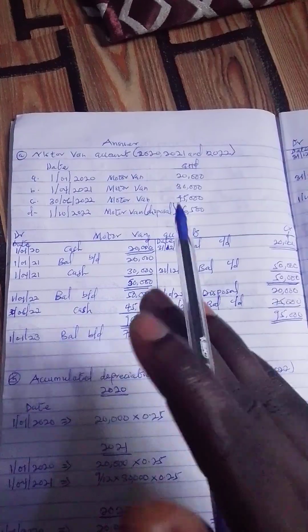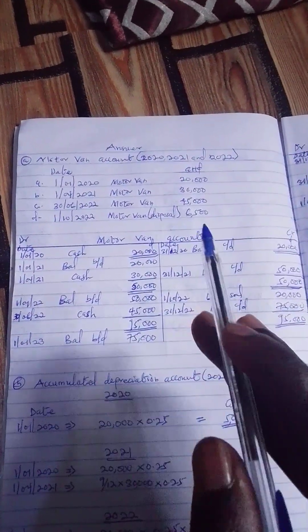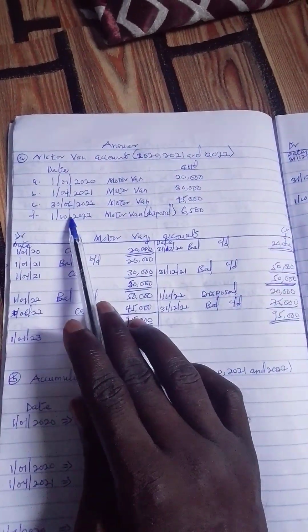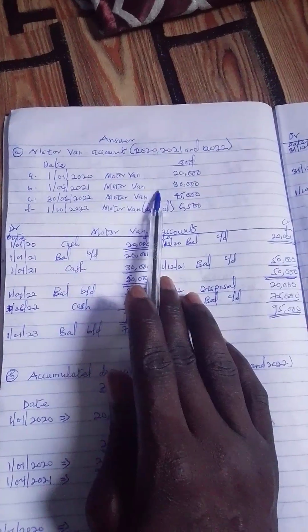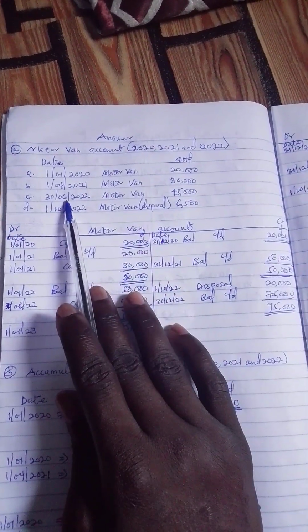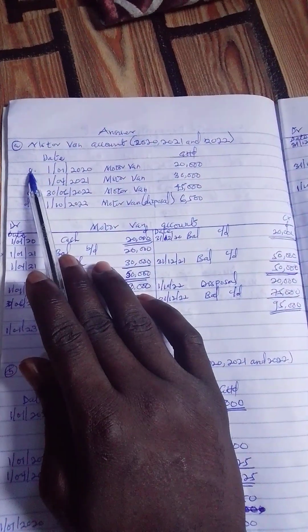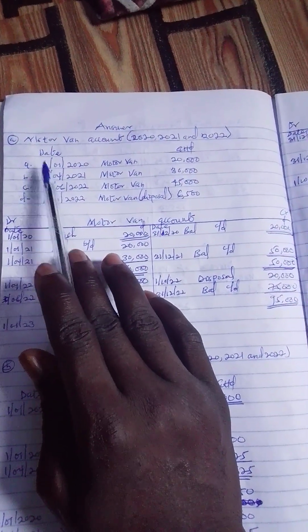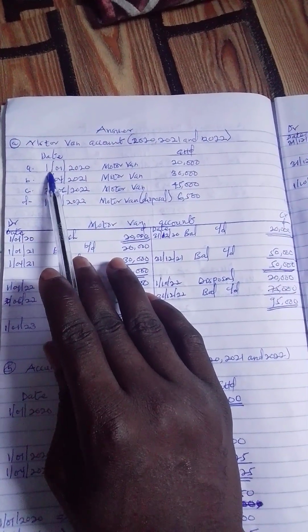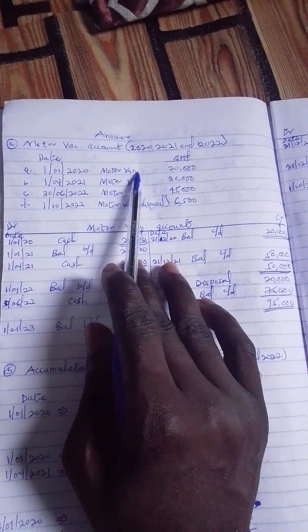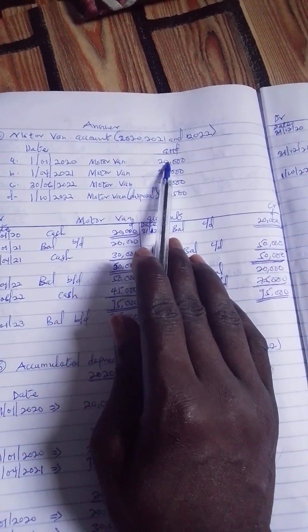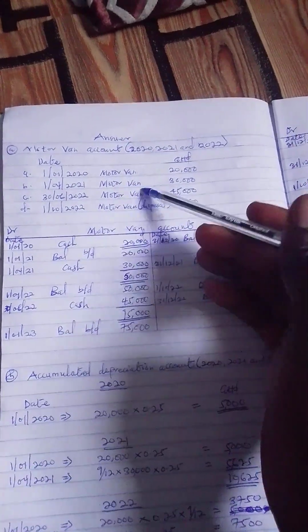So the first thing that you will do, so that you won't find yourself struggling, is writing the date and the amount that was being paid. So you see what I've done here. The question A, they said 1st January 2020, motor van, they bought motor van of this amount, 2,000. So this is what you can do.